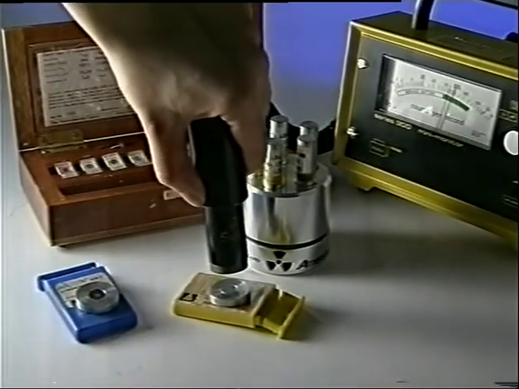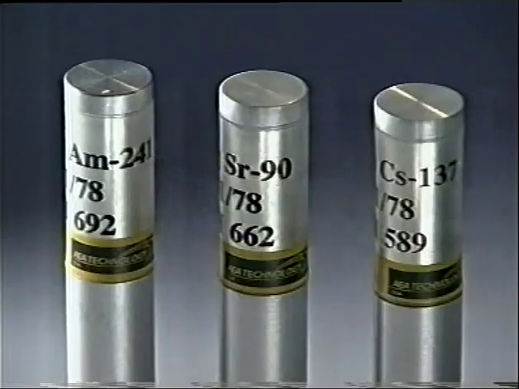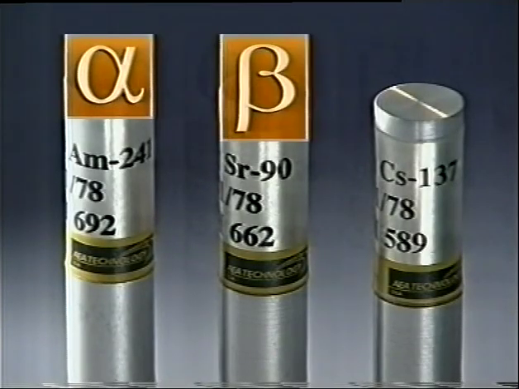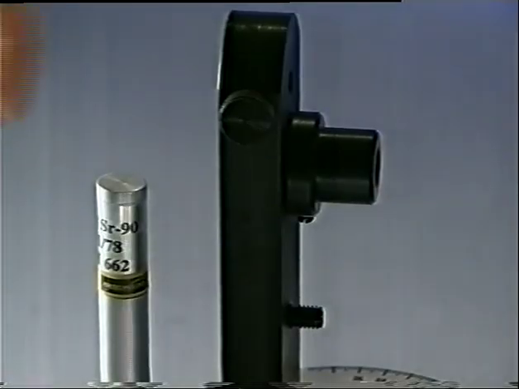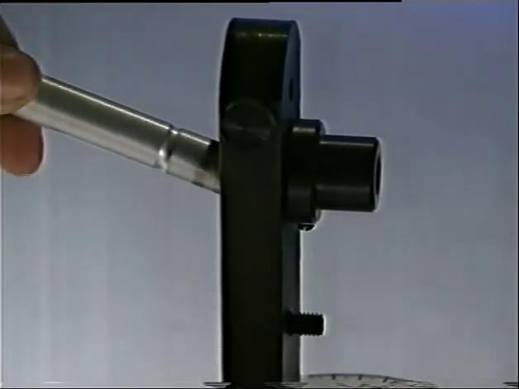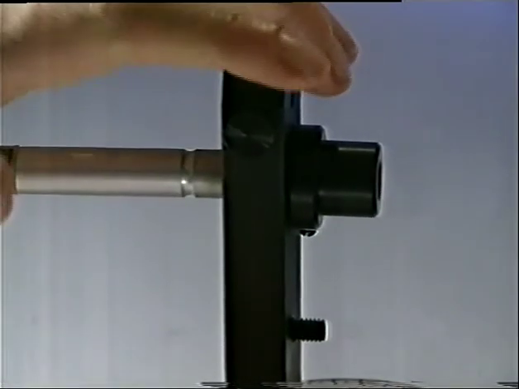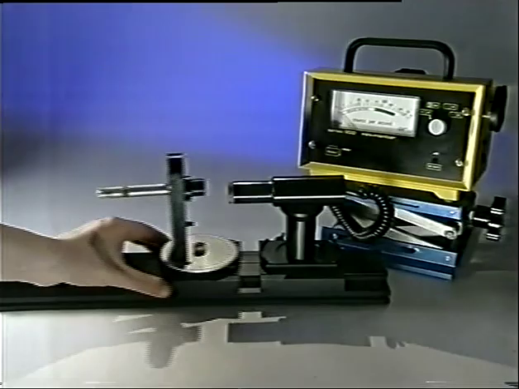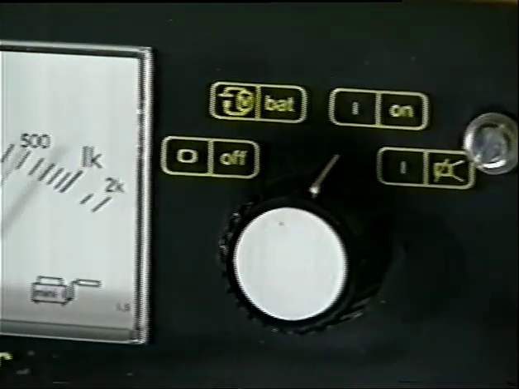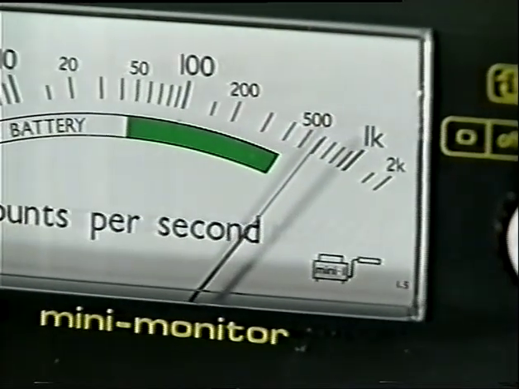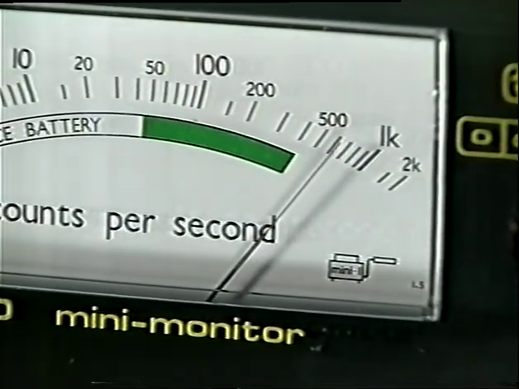There are 3 different types of nuclear radiation: alpha, beta, and gamma. Each has a different penetrating power. This is a beta source. It emits only beta radiation. The count rate is over 600 per second.